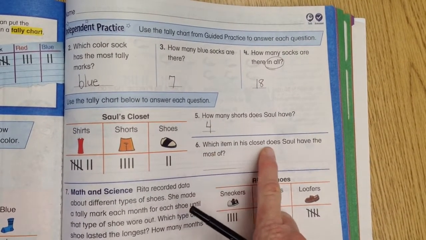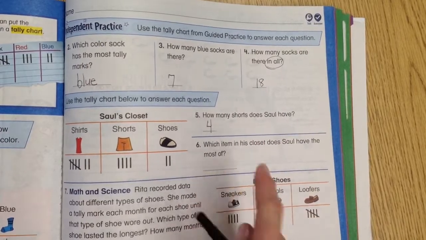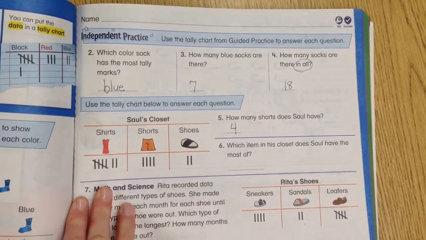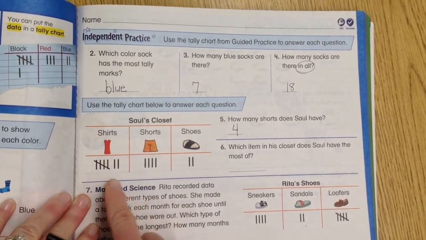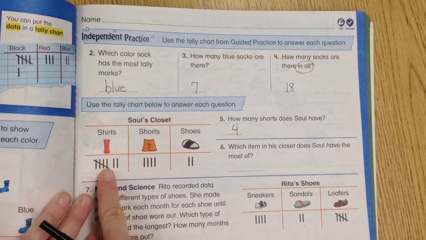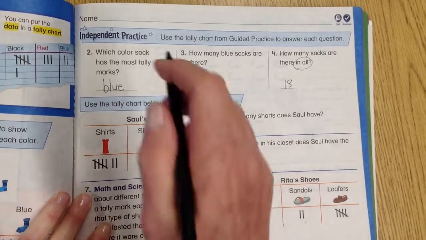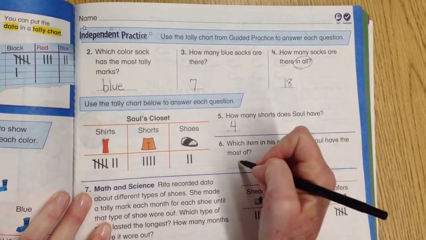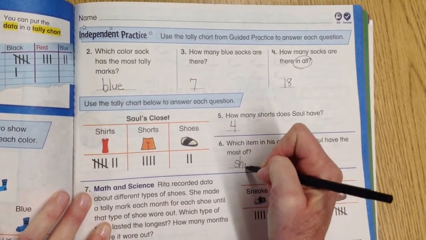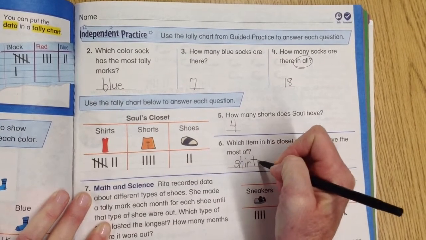Which item in his closet does Saul have the most of? Well, this one actually is kind of easy because there's only one that has enough to have the group. So the shirts is the one that has the most. The others don't even have enough for the diagonal line. So then we just copy the word shirts.